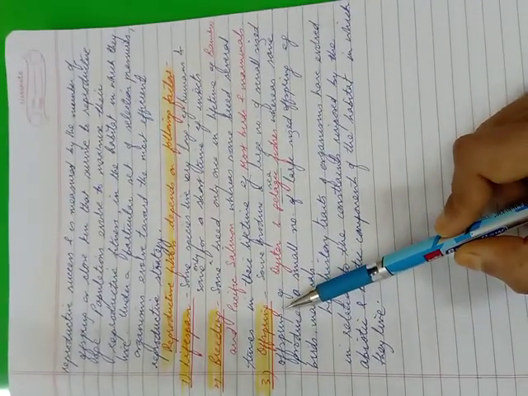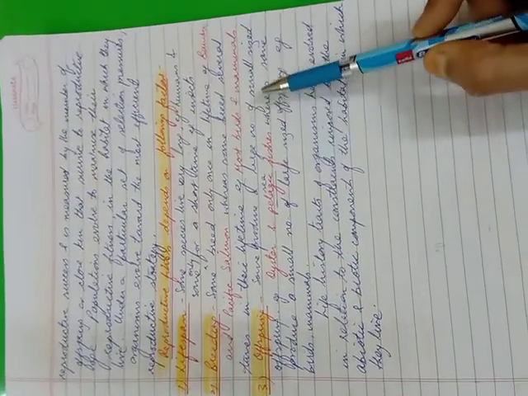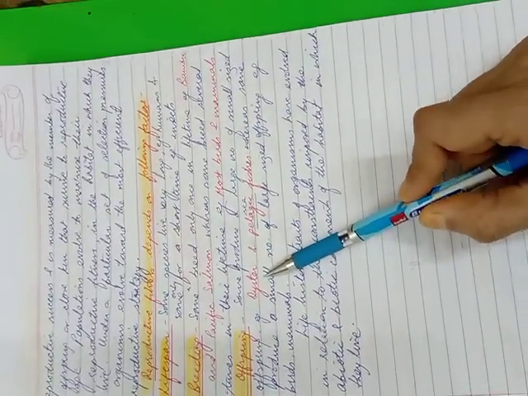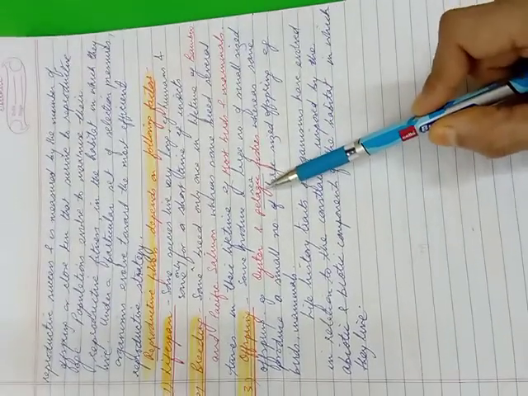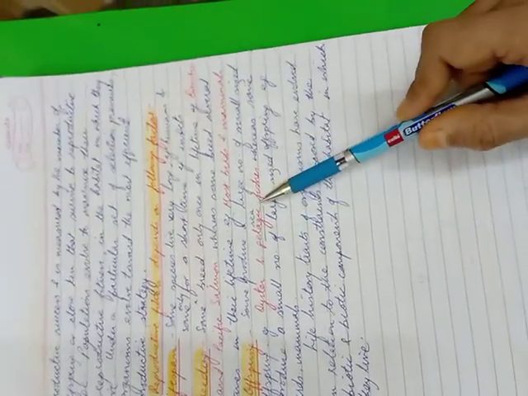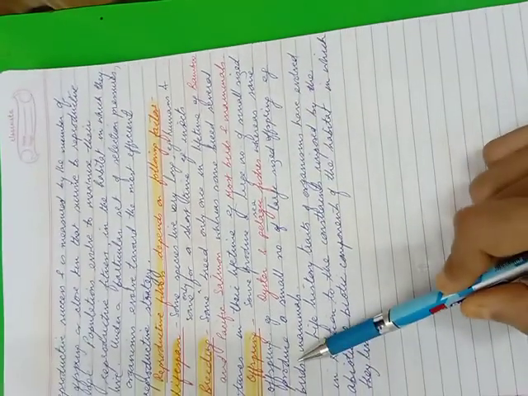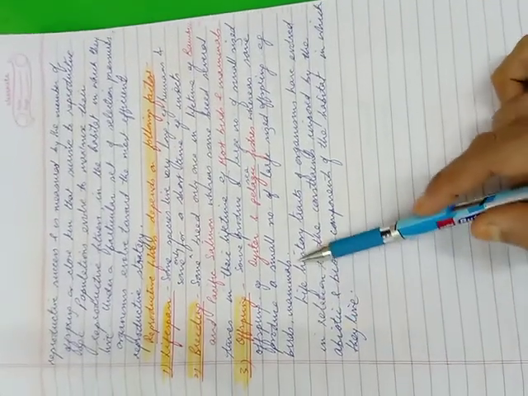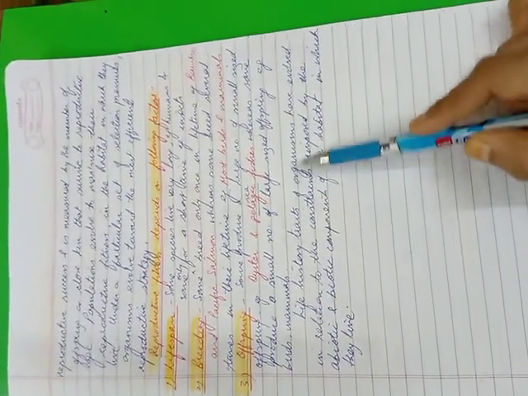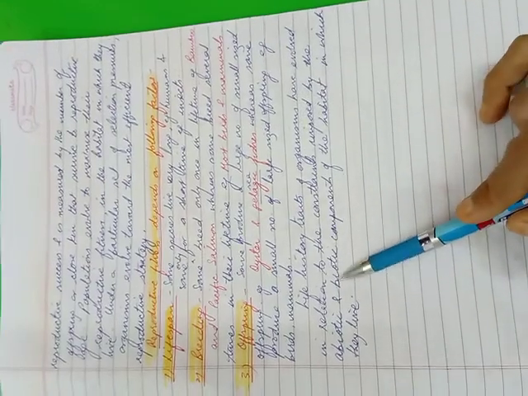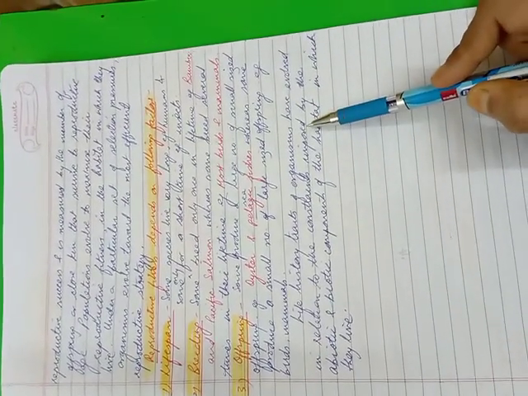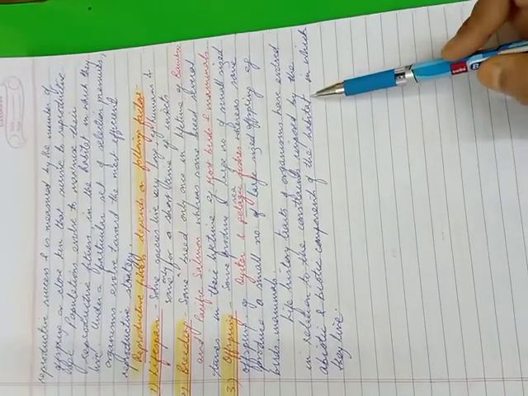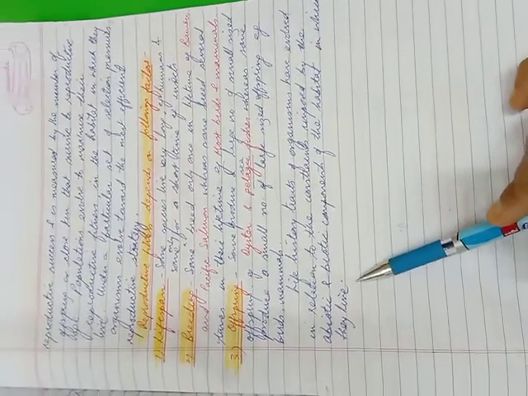Then, offsprings. Some produce a large number of small-sized offsprings. Example, oysters and pelagic fishes. Pelagic means the open areas of the sea. Whereas some produce a small number of large-sized offsprings. Example, birds, mammals. Life history traits of organisms have evolved in relation to the constraints imposed by the abiotic, that means non-living, and biotic, that is living, components of the habitat in which they live.